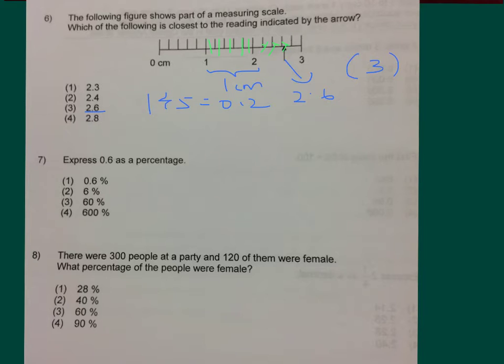Question 7, express 0.6 as a percentage. Always remember 1.0 gives you 100%. Alright, so 0.6 must give you 60%. So question 7, your answer is 3.